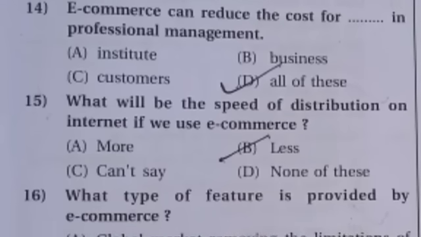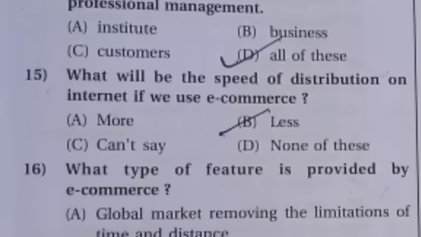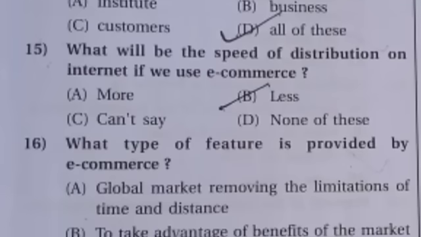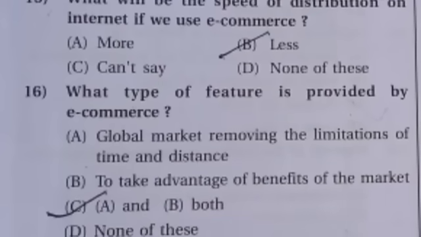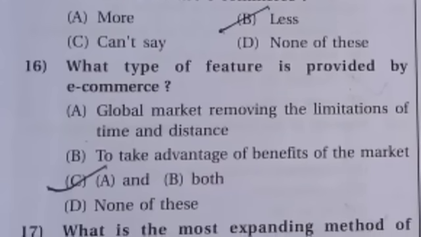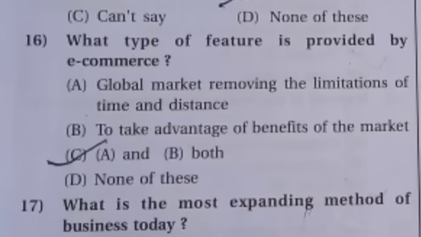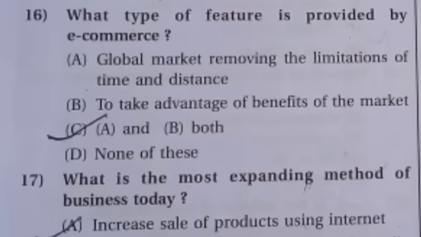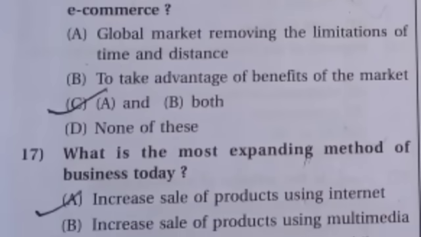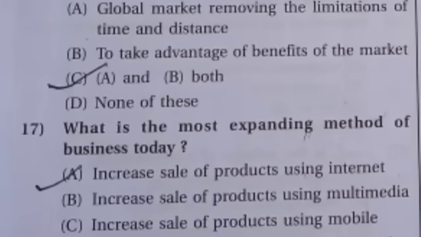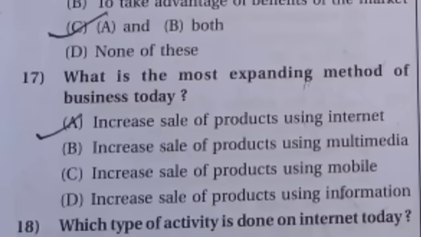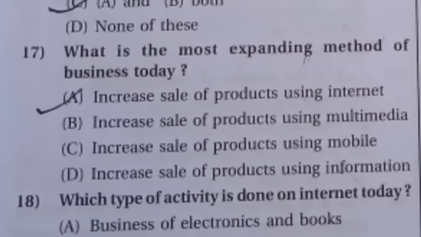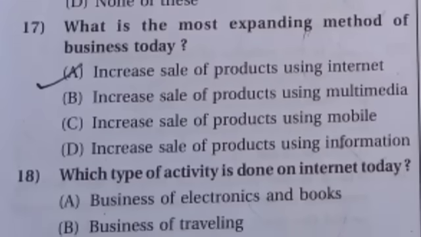What will be the speed of distribution on internet if we use e-commerce? B answer is less. What type of feature is provided by e-commerce? C answer is A and B both. What is the most expanding method of business today? A. Increase sales of product using internet.